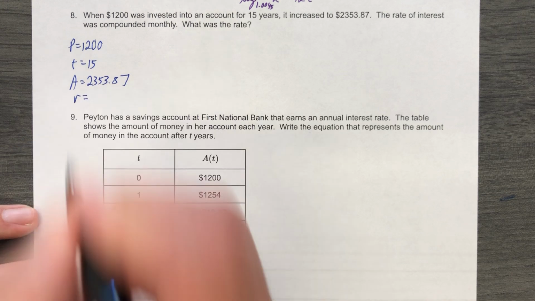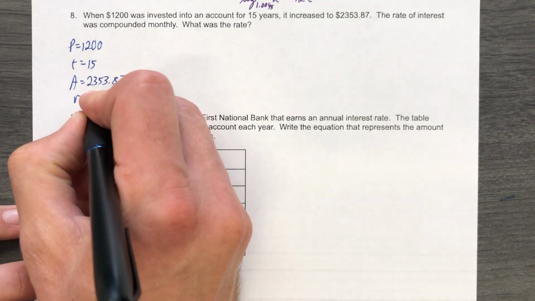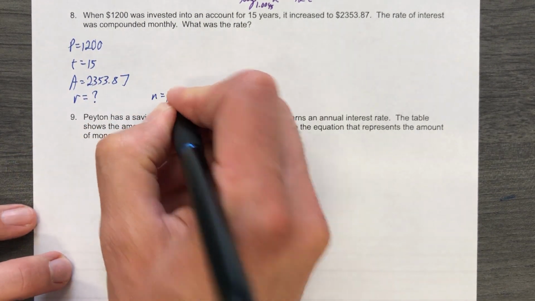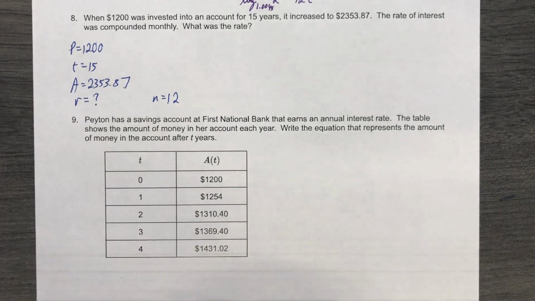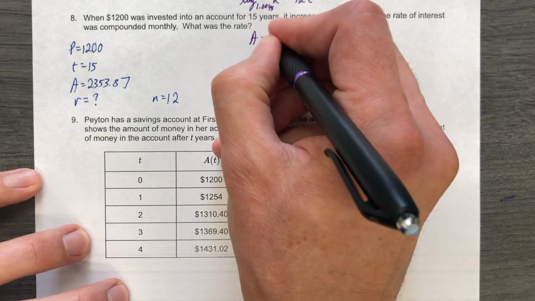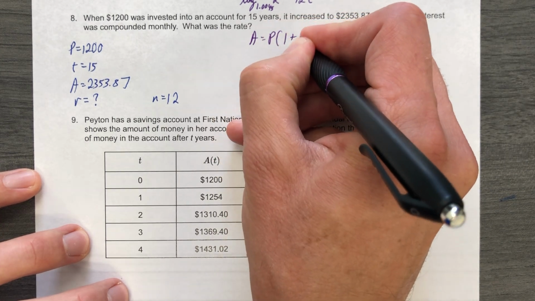Okay, that's good. Well, they didn't tell me the interest rate. Oh no, but I do know it's monthly. Okay, this one is different. So if you were like, man, I got it already, let's move on. We're moving on. A equals P, 1 plus R over N to the NT.